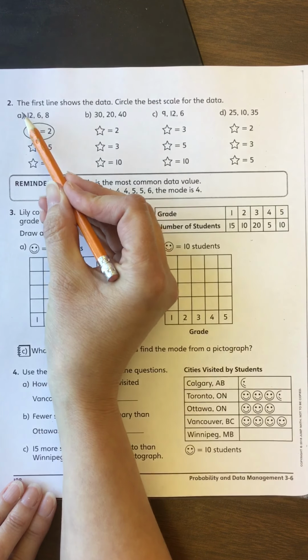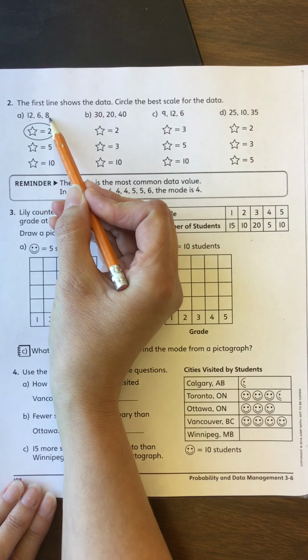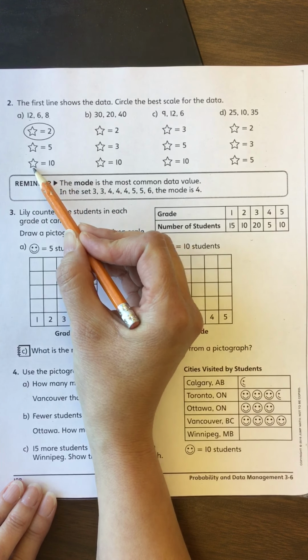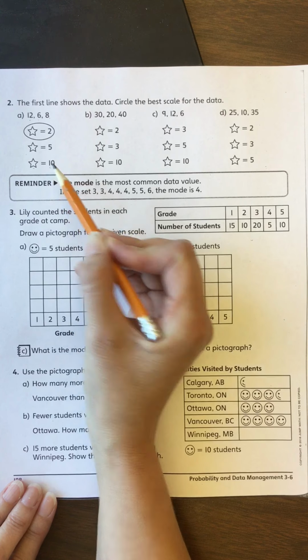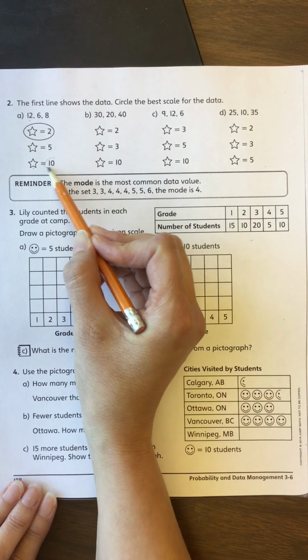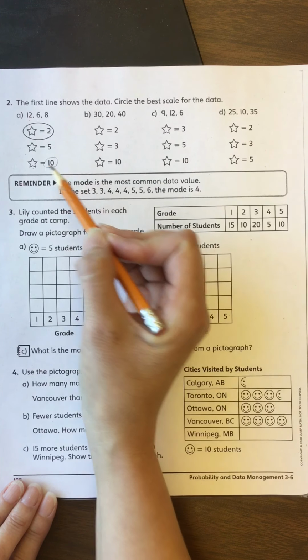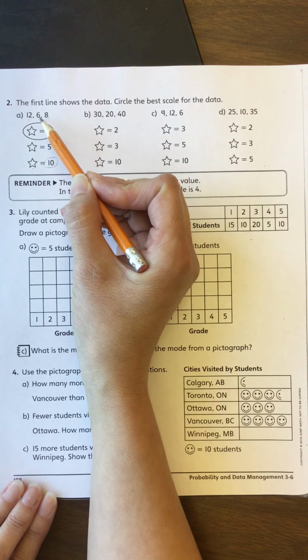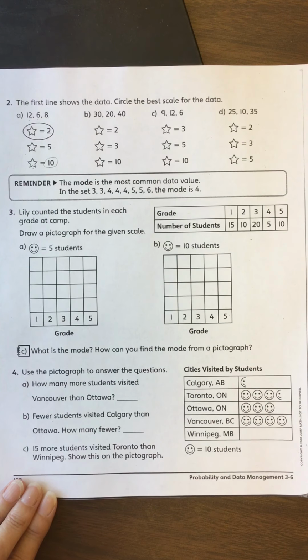For example, look at 2A. It's 12, 6, and 8. Would it make sense for me to use a star as my scale? It means 10 as my scale? Well, no, because 8 and 6 and 12, those numbers don't work well with that one.